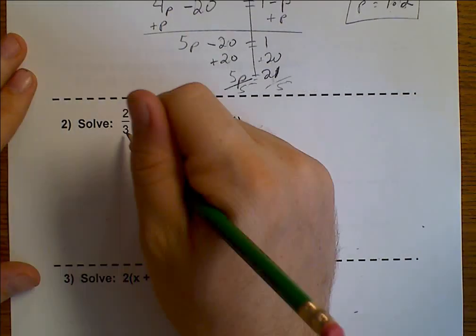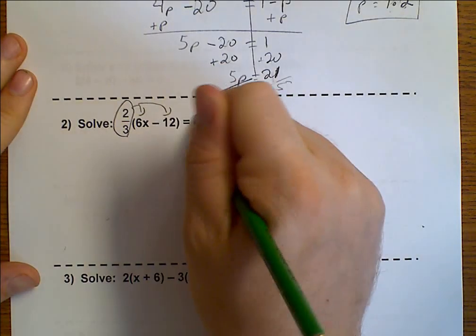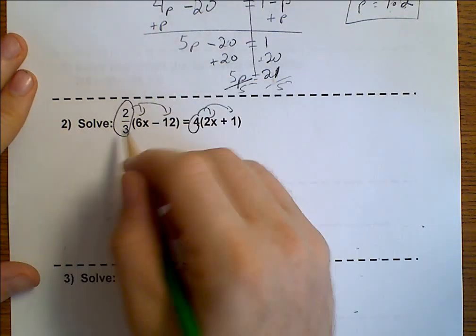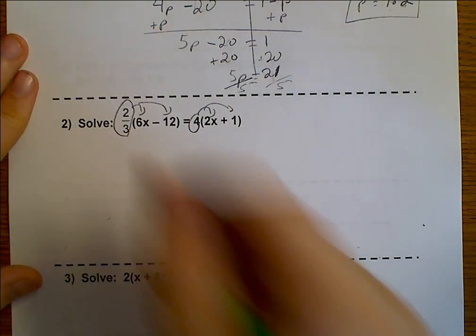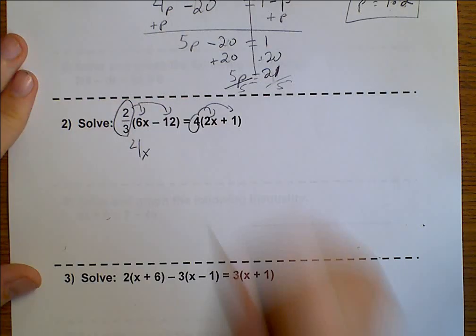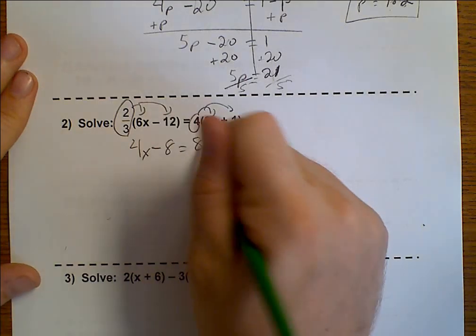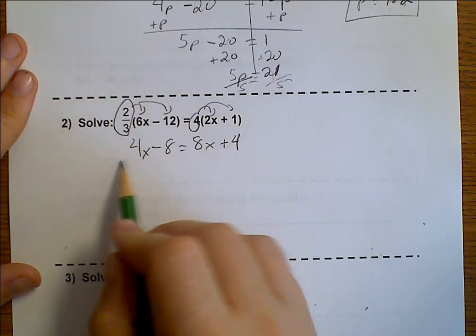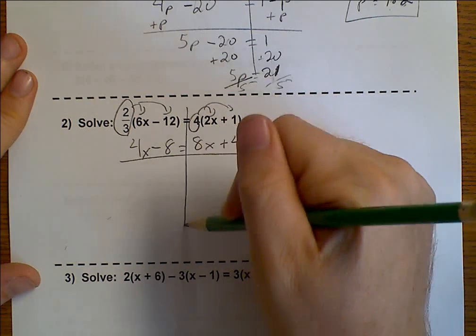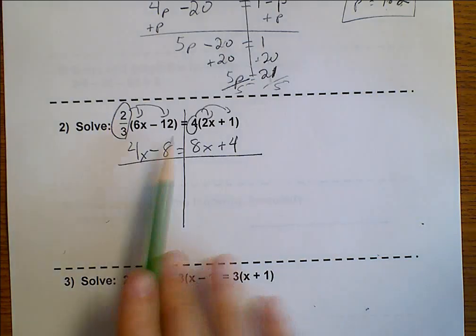Well, when you take this 2/3 and distribute it, and the 4 and distribute it. Well, 2/3 times 6 is 4x minus 2/3 times 12 is 8. That equals 8x plus 4 times 1 is 4. Double check, make sure I actually did my distributing this time.